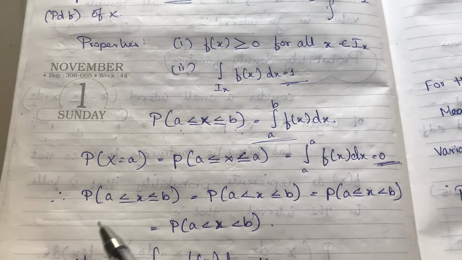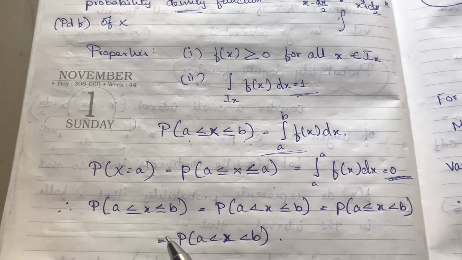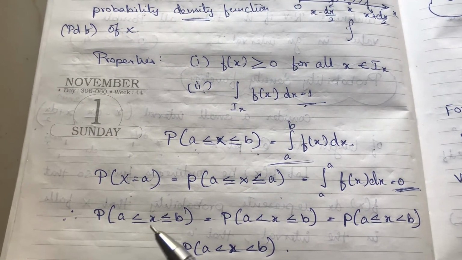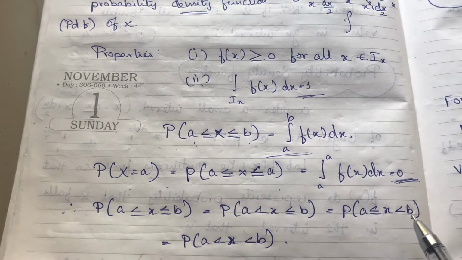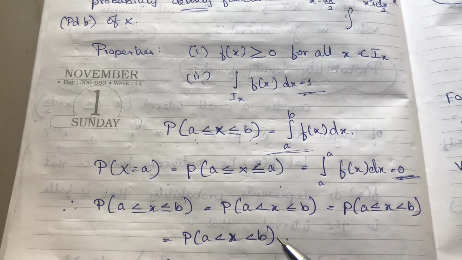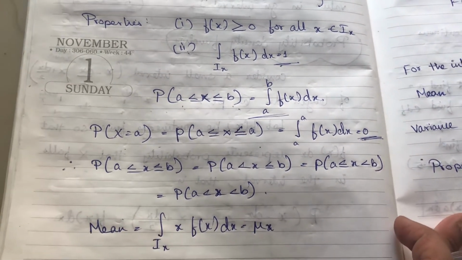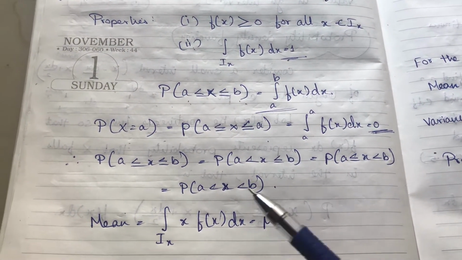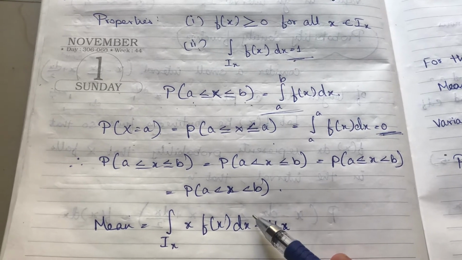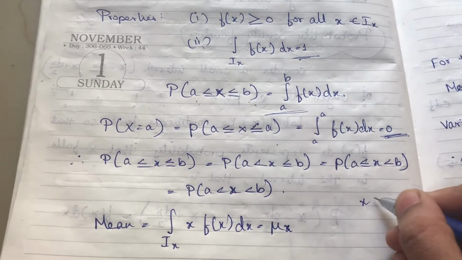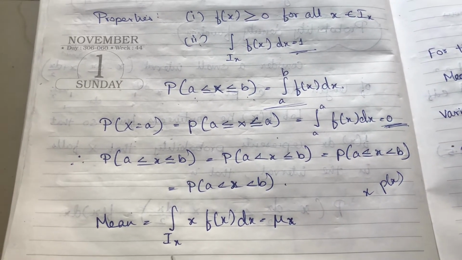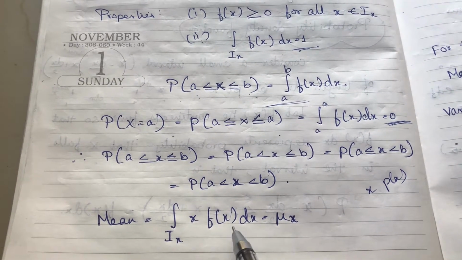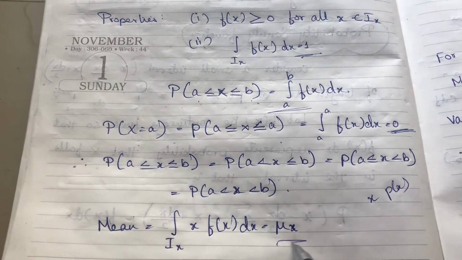Then they have given two limits here. The limits can be written with not-equal signs on either end, or on both ends. Now what is the mean? The mean is x into f of x. In the earlier cases we saw x into p of x, and the same appears here: the integral of x into f of x into dx is the mean.